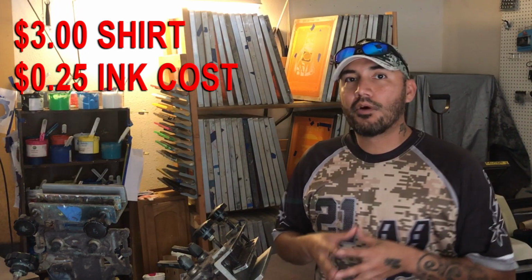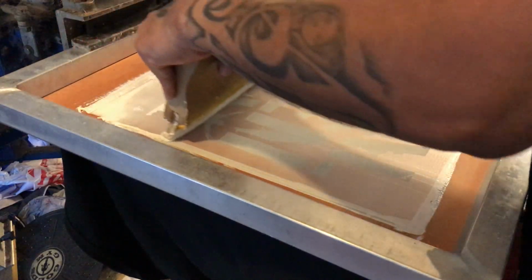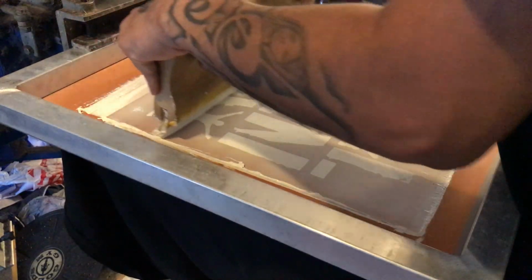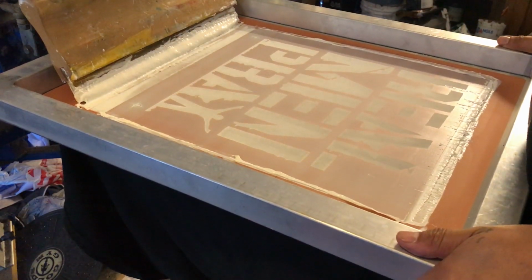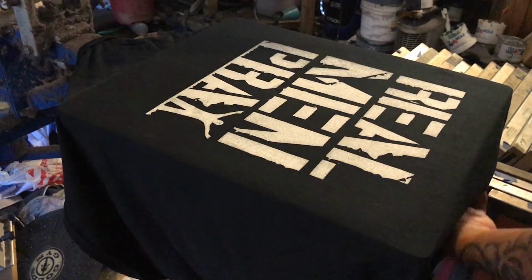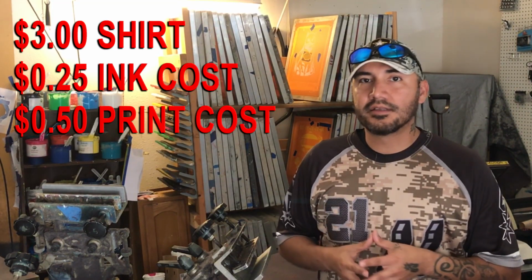Another thing which people often overlook is the cost it takes to print a shirt. Usually it's going to take about 3 minutes per shirt to print. That's going to be your print, flash, print, roughly about 3 minutes. So that 3 minutes is going to be 50 cents per shirt.